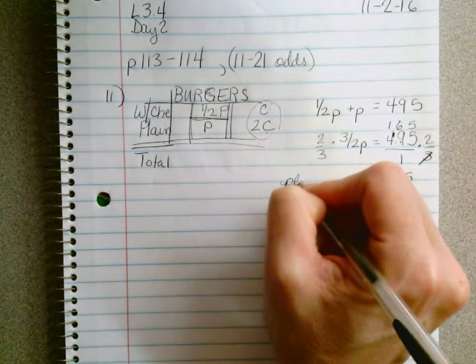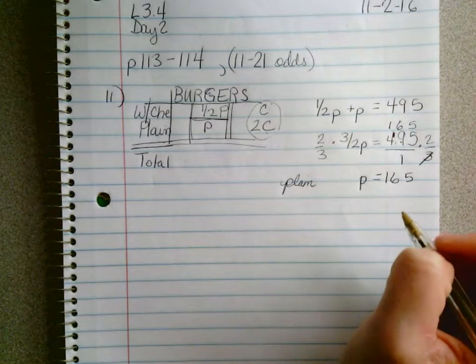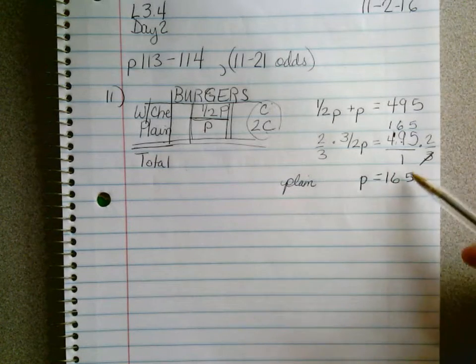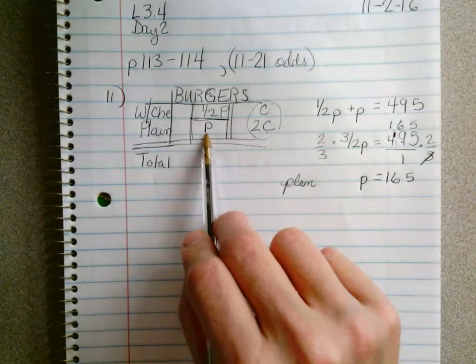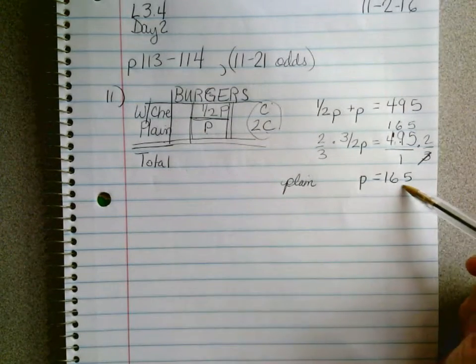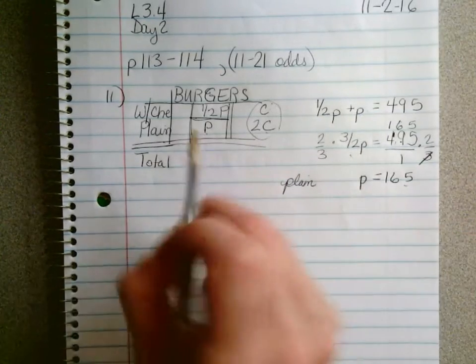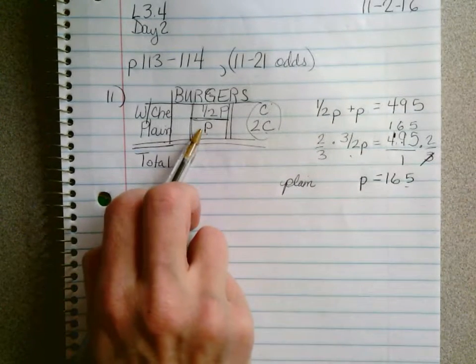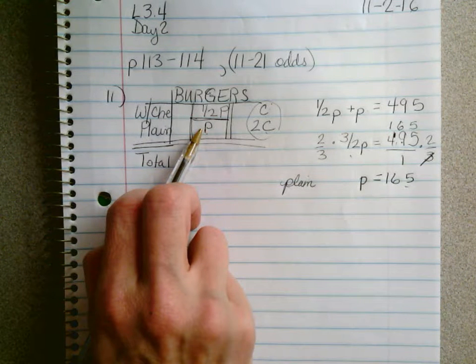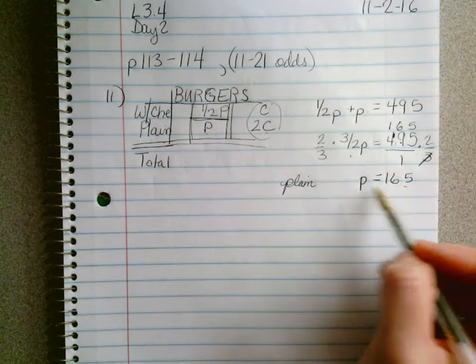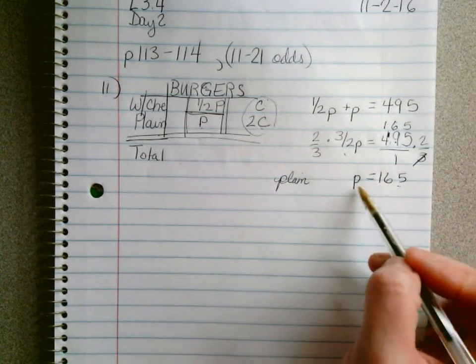That's the number of plain burgers. With cheese, that's the number. Well, that's weird. How am I coming up with this? If I said plain was P, half the number sold without cheese. And I'm coming up with this as being plain.